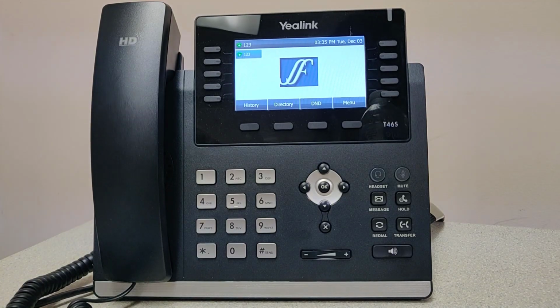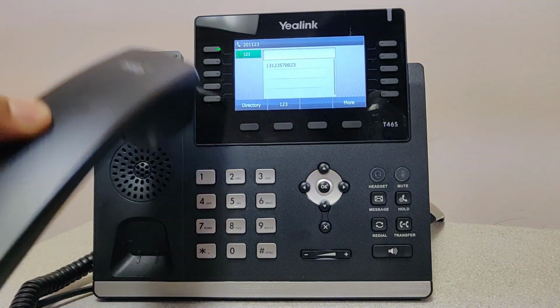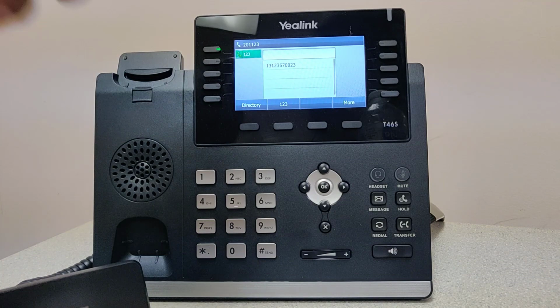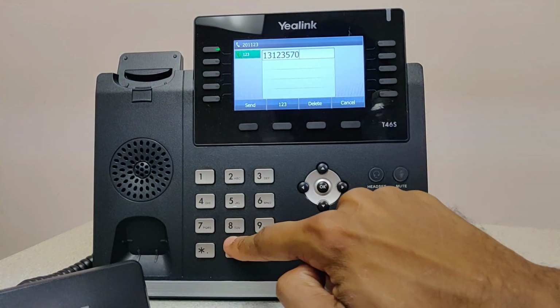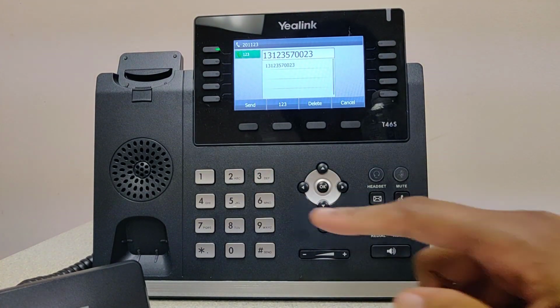The last way to do it is if we use the handset. So take out the handset, you see that we're greeted with the numerical area. So I can start dialing out there. And then I click send once again.